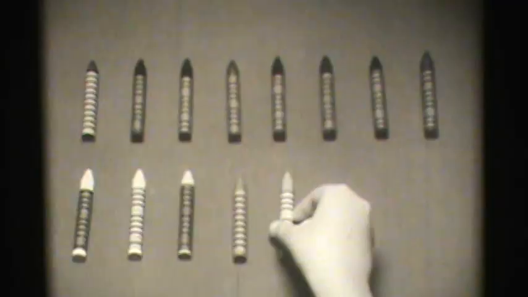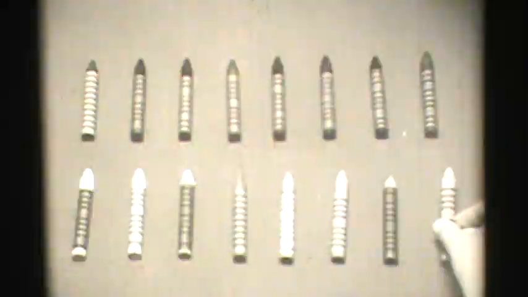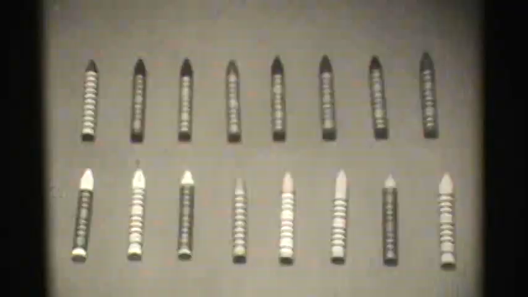Another way of comparing sets is by adding to find the difference. We can add crayons to Alice's set. Again, we do it by matching. 1 more, 2 more, 3 more, 4 more, 5 more. So this time, we added to find the difference, 5.